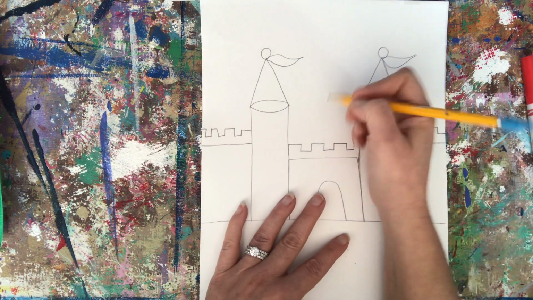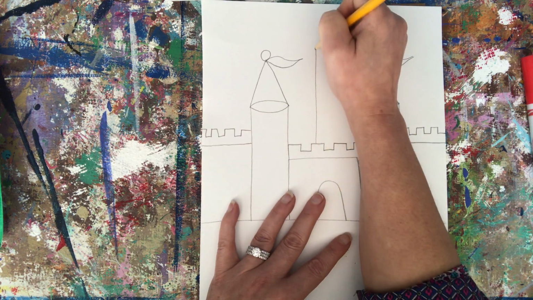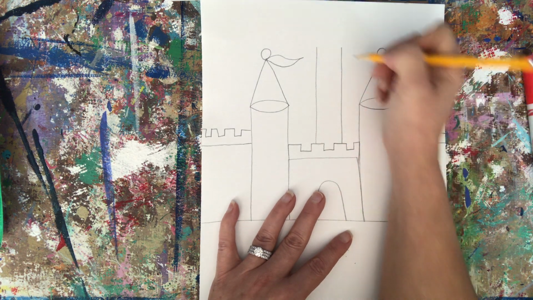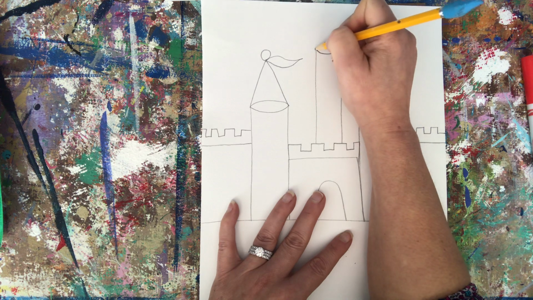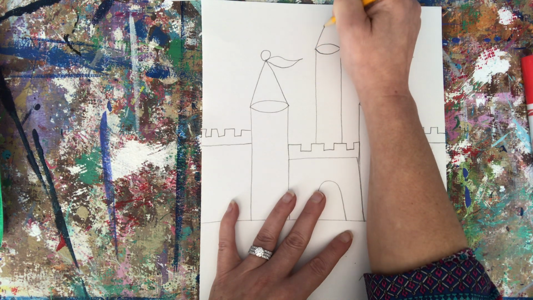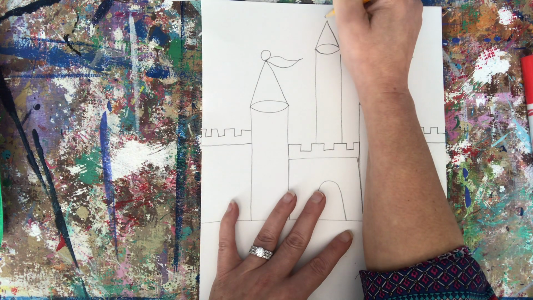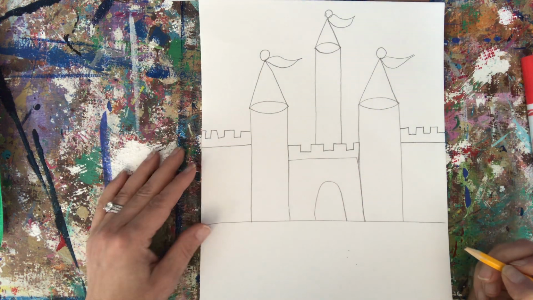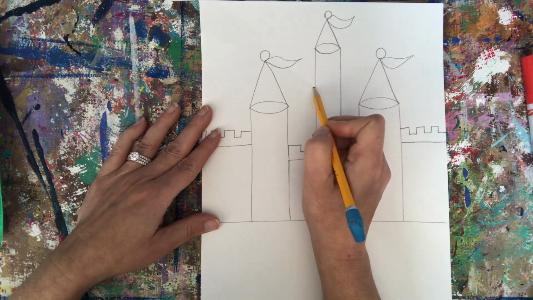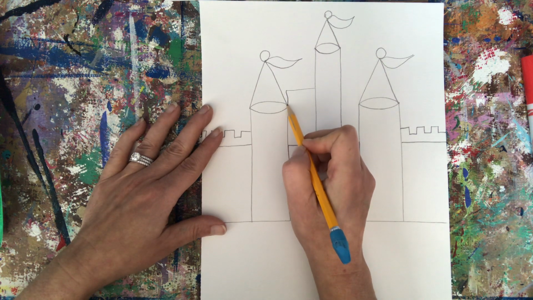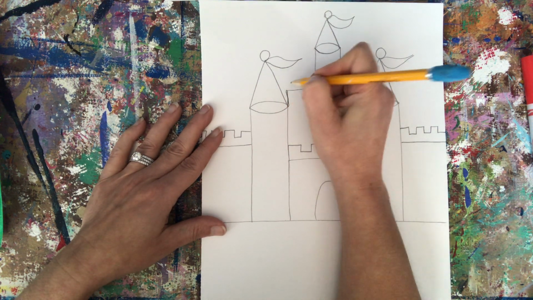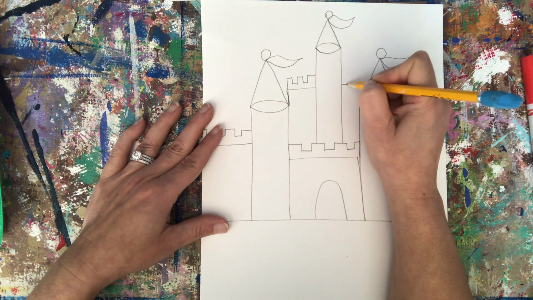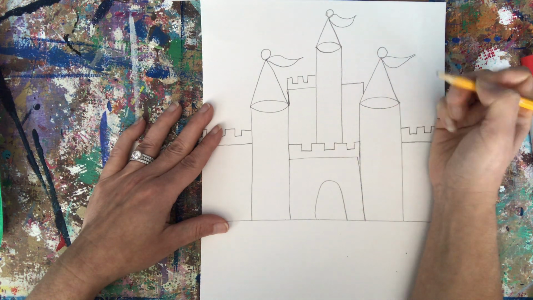And let's draw a cylinder right here. Maybe this one is a skinny one. Draw an ellipse and a cone. Be a circle and another wavy flag. We can close this part with another building and some more castle lines on top. Maybe this building kind of goes behind this one.